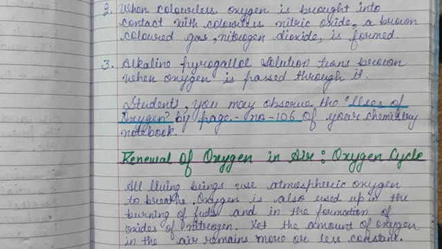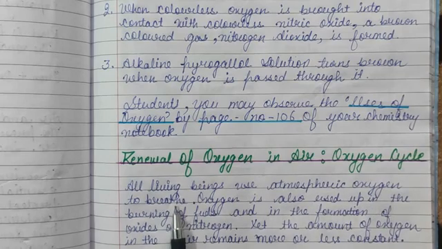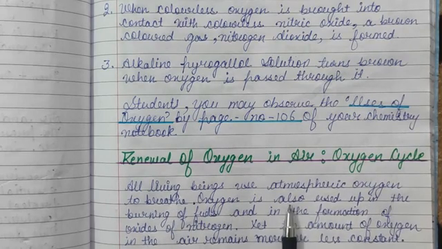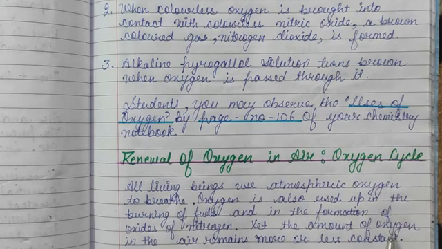Now, we will discuss the topic which is renewal of oxygen in air, that is the oxygen cycle. So all living beings use atmospheric oxygen to breathe. Oxygen is also used up in the burning of fuels and in the formation of oxides of nitrogen. Yet the amount of oxygen in the air remains more or less constant.